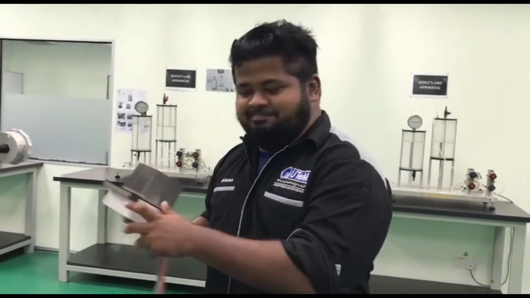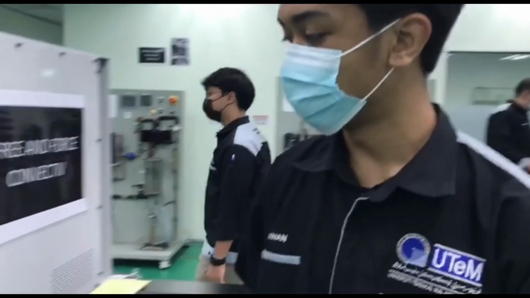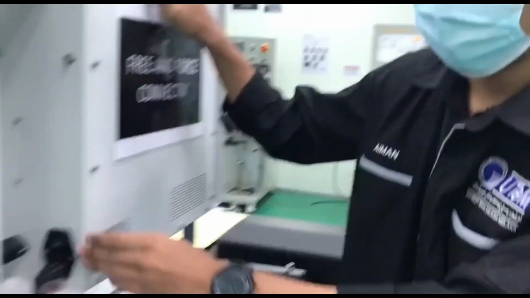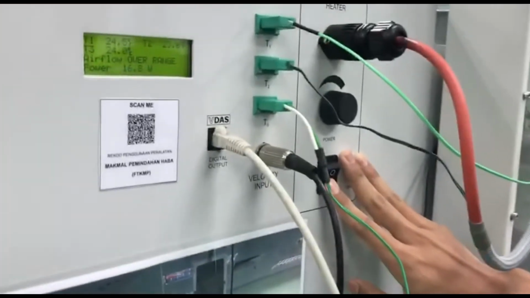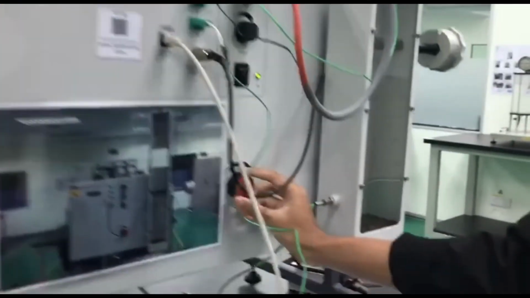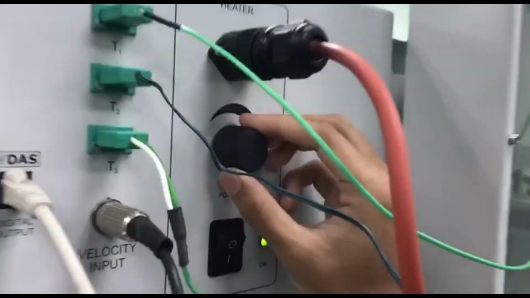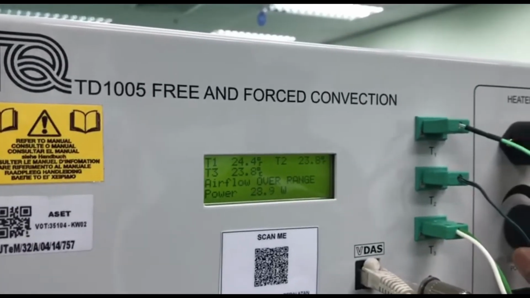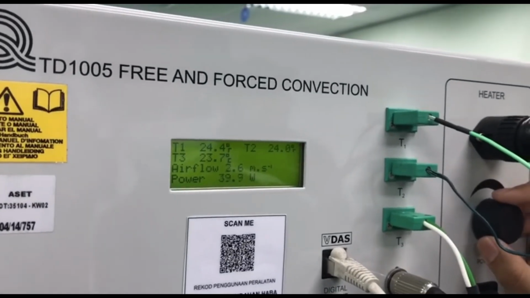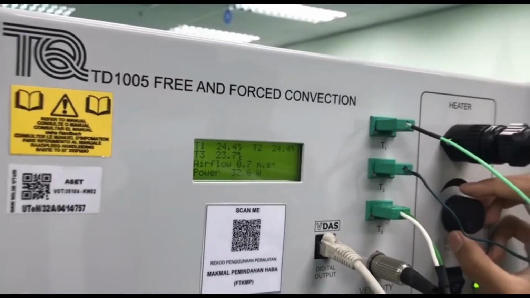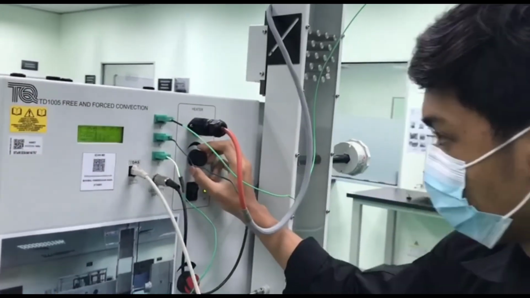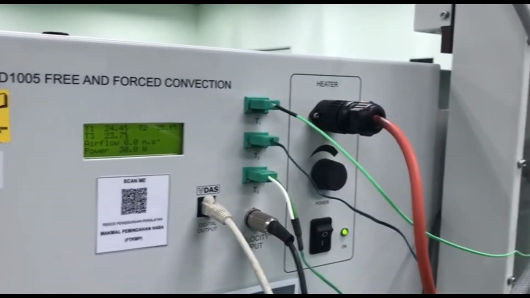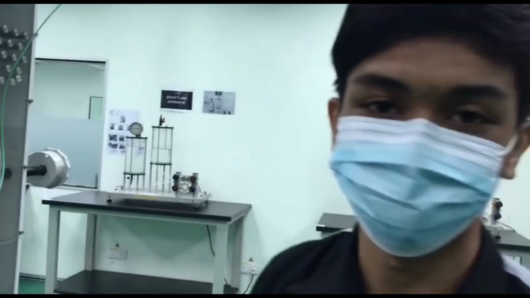After this, we will take you step by step through the process of conducting the experiment to get optimal data. First thing we need to do, open the switch of the heater on the back, and then open the switch over here, and then we will raise the fan power to 30 watts. After that, we will wait for 10 minutes for the temperature to stabilize.